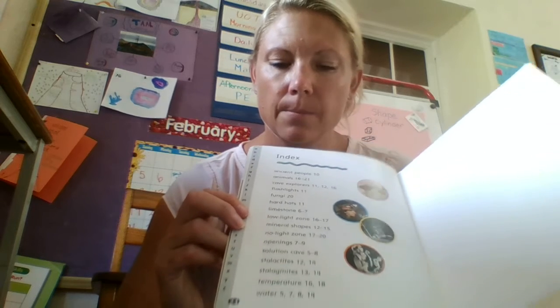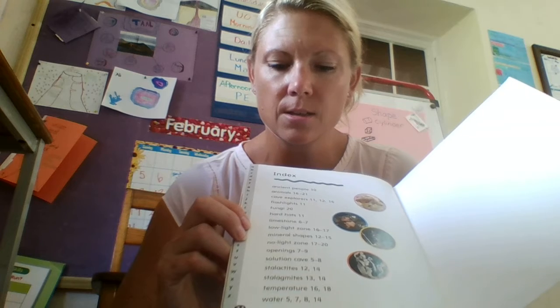On what page would I find stalactites? What do you think that would be? Do you see that in the index? Where would I find the stalactites? Yeah, that's right. Page 12 and 14.